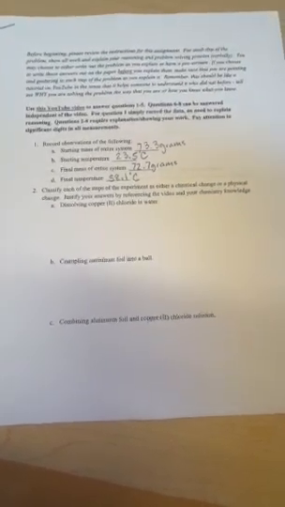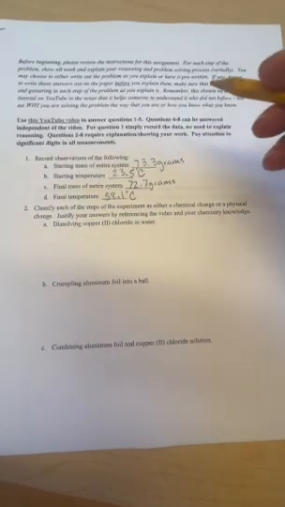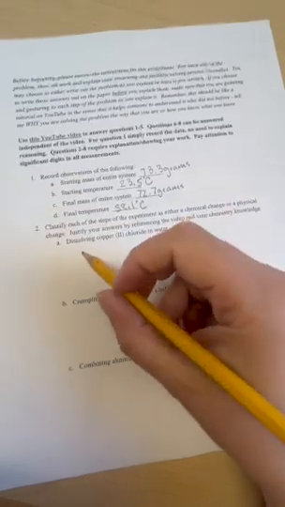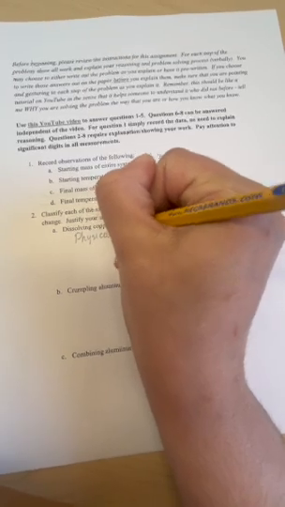So during this experiment, we saw both some physical and chemical changes. So this first one, dissolving copper in chloride water, we're going to say that this was a physical change.